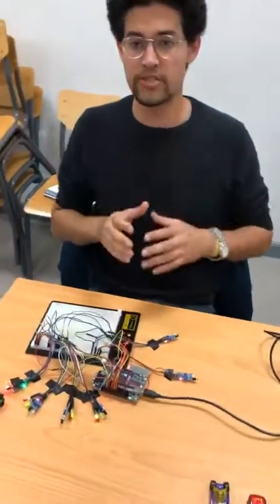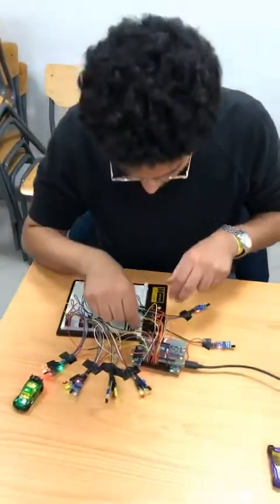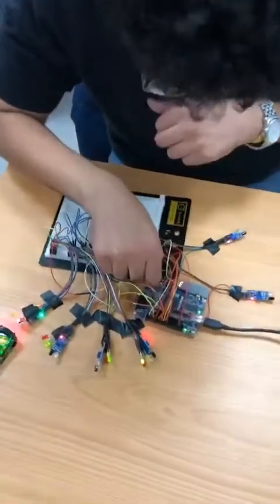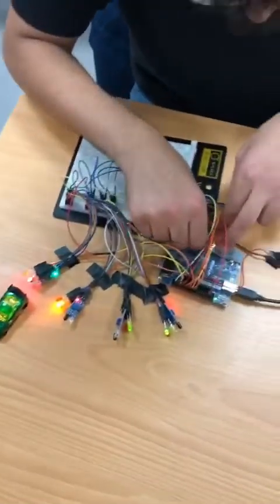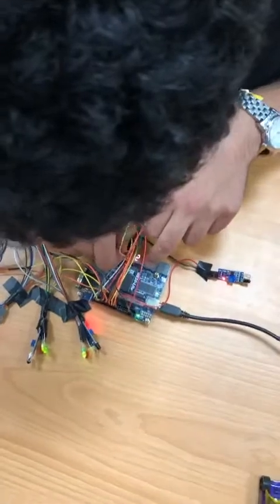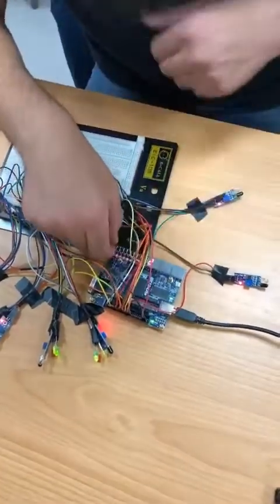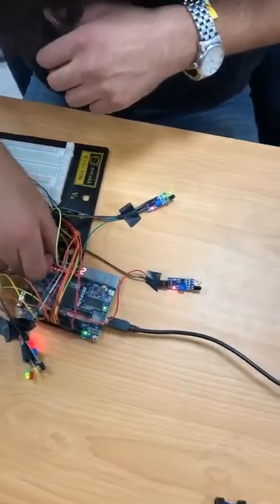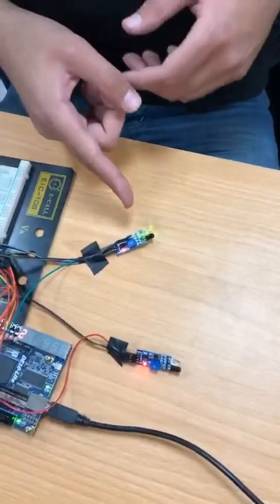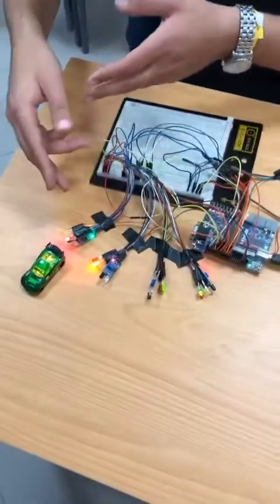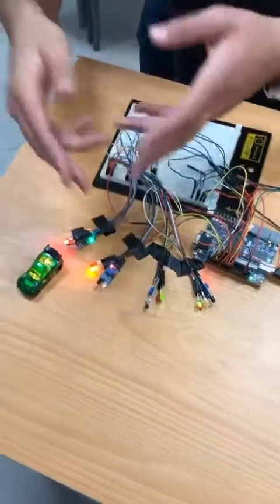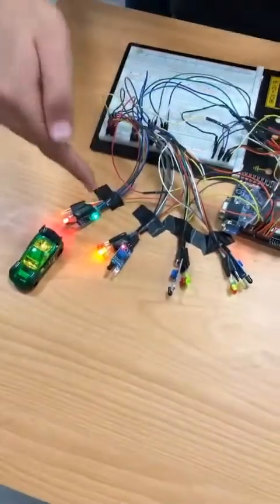Now I'm going to demonstrate how to correctly enter a password. First, I register like this. Then I enter the correct password like so, and turn on the password like this. As you can see, this green light has turned on, and seeing as the first parking spot has been taken, the second parking spot has been reserved by the yellow light.